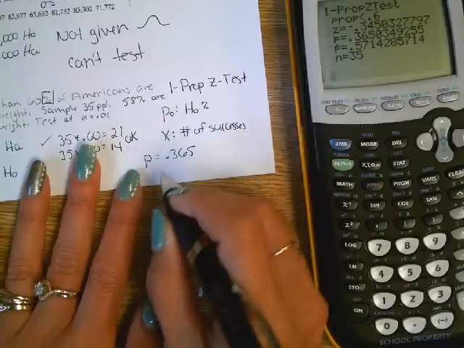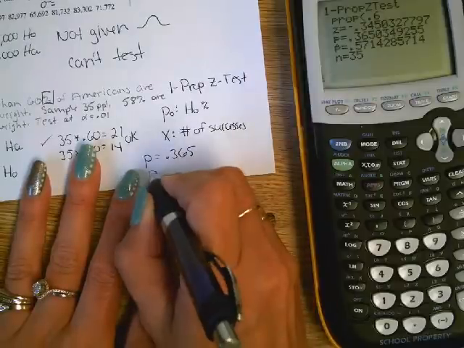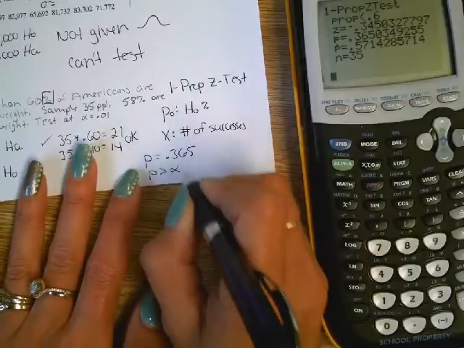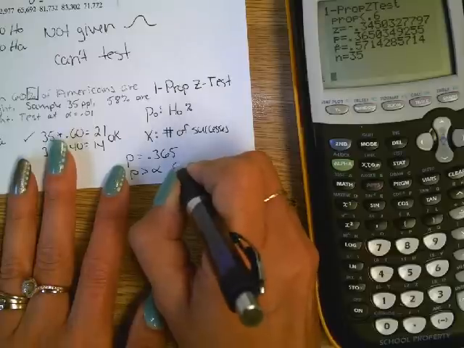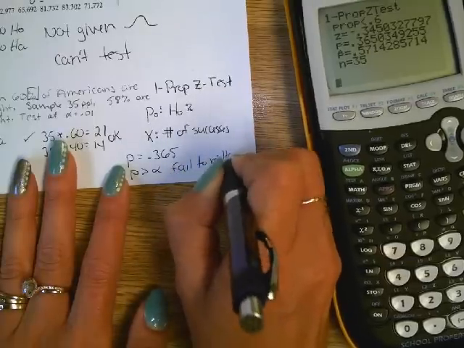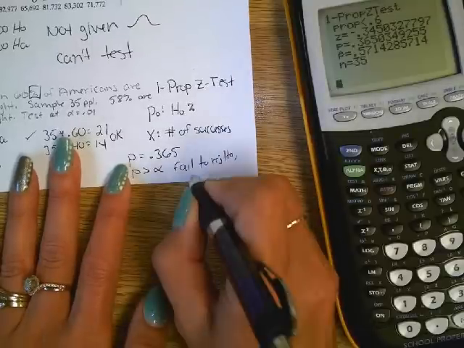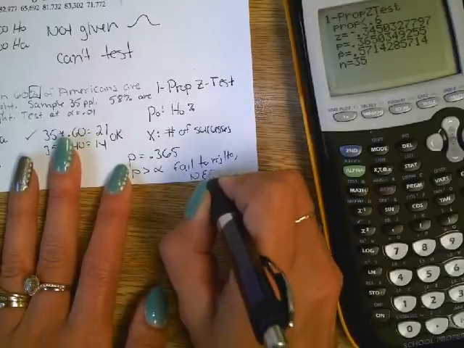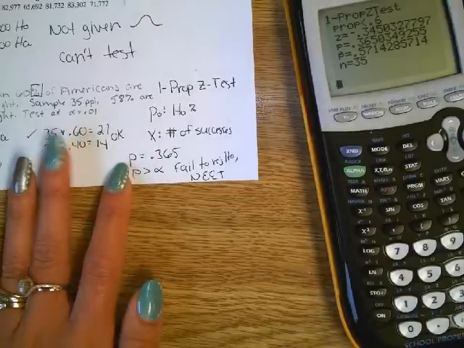Compare that to alpha. Alpha was 1%. So we got another greater than. So fail to reject the HO again. And that would be, not enough evidence to say that was true.